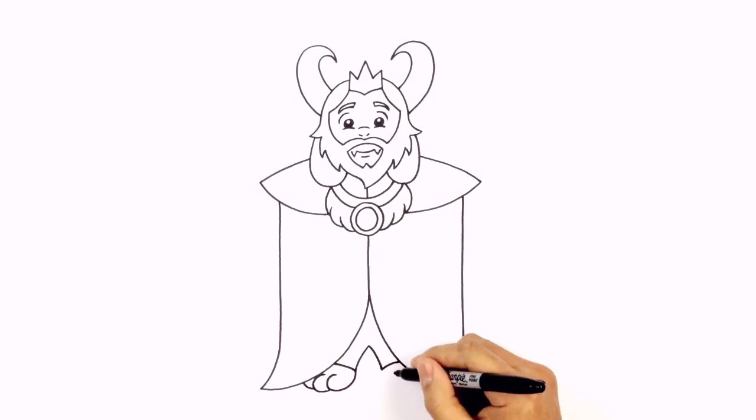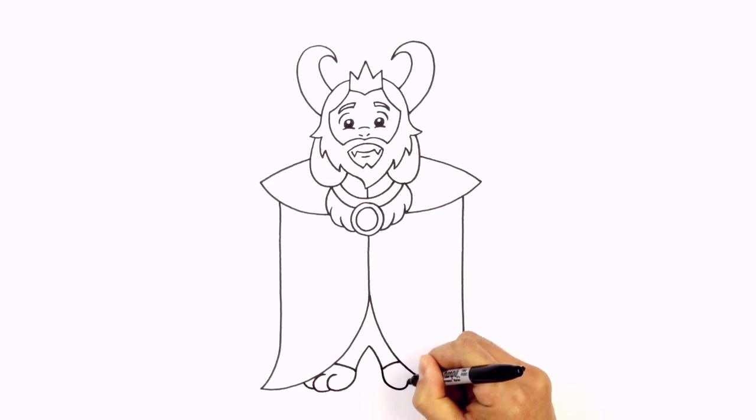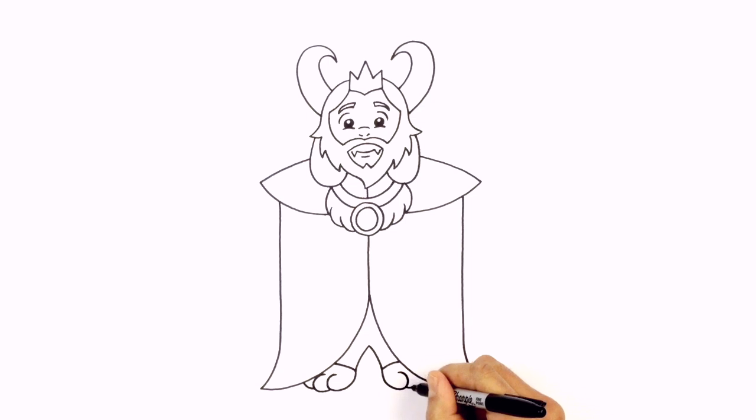Let's do the exact same thing on the right side. Starting up here, curve down, and we'll curl that back up. Start down here again, doing an overlap. We're going to curve that up underneath the cape. You might see a little bit of it poking up at the top. And then right in this gap here, we'll just finish off with the third toe. And that's pretty much it.